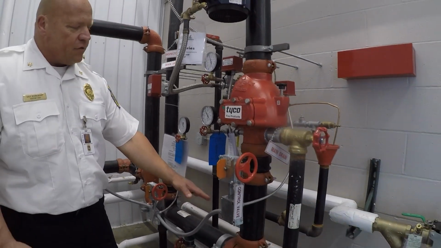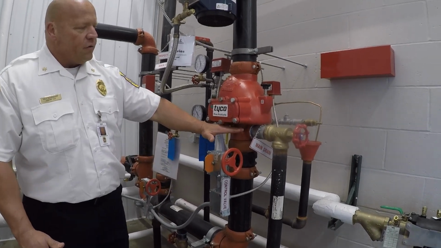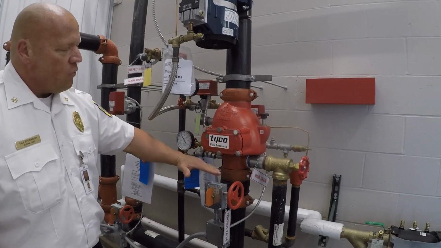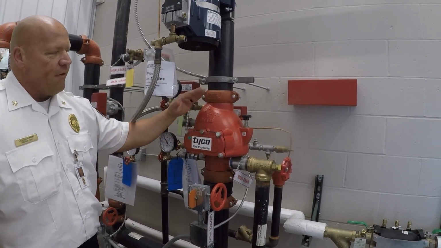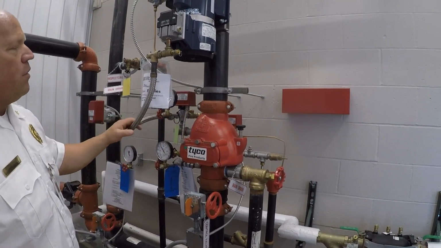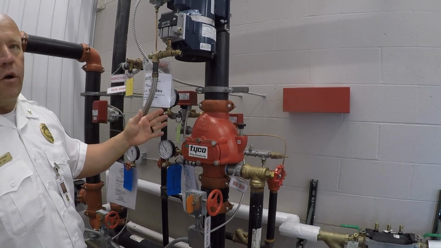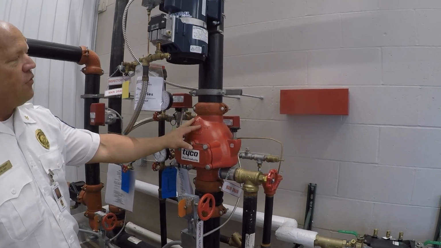On a dry sprinkler system, you have water to this dry pipe valve. It's called a clapper valve. And you have water to here, and you have air pressure above it. So any area that would be susceptible to freezing, you don't want water in. So this is why we have dry pipe systems.